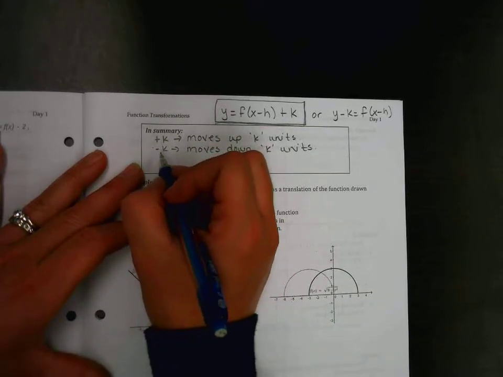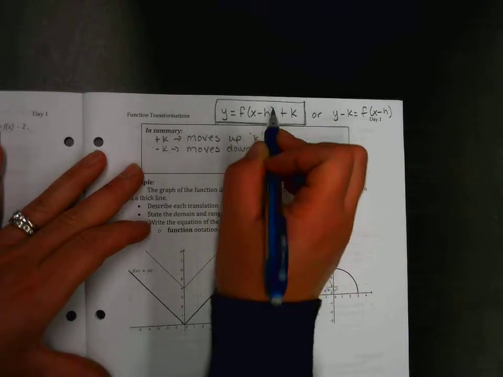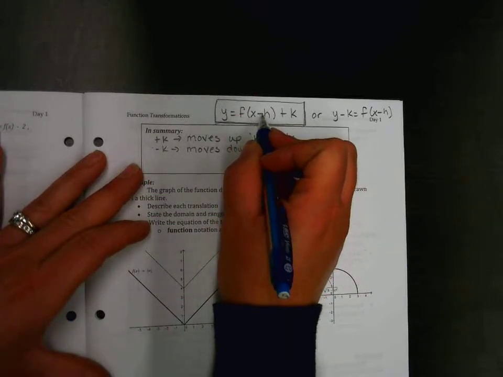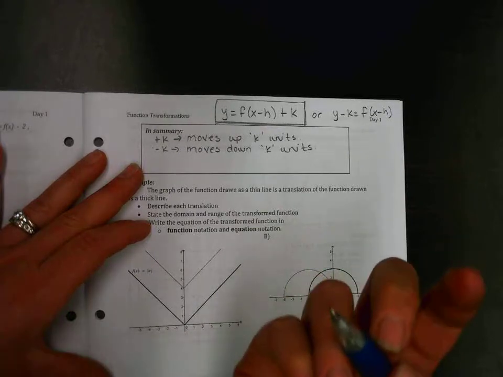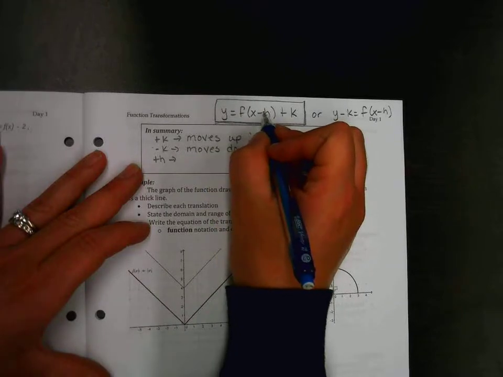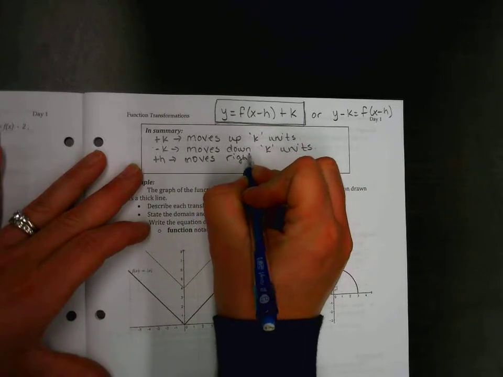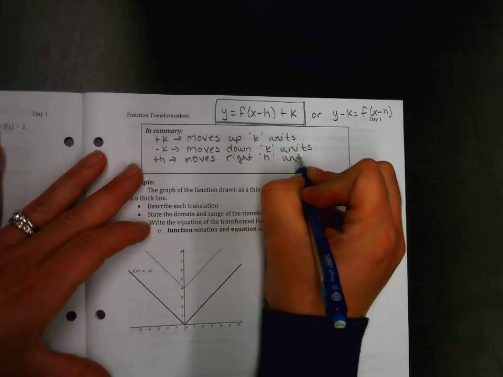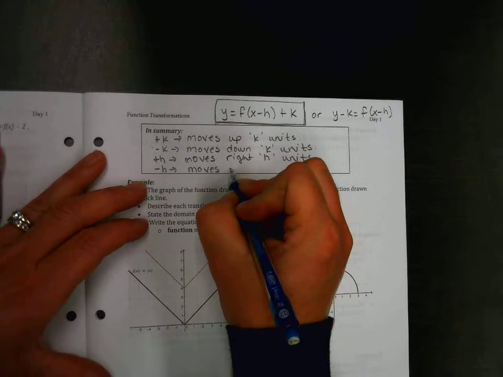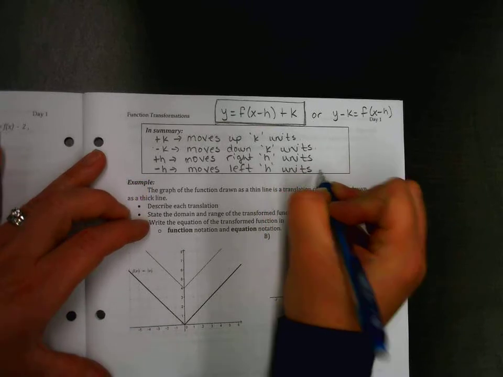A little bit trickier. Lots of students get confused. They see an x minus h and think this is a negative h value, but in fact it's a positive h value. If I substitute a positive number in here, it's going to stay an x minus 4, let's say. And so technically that positive number, a positive h, even though in the equation it looks like it's a negative, moves the graph right h units. And a negative h moves left h units. Okay?